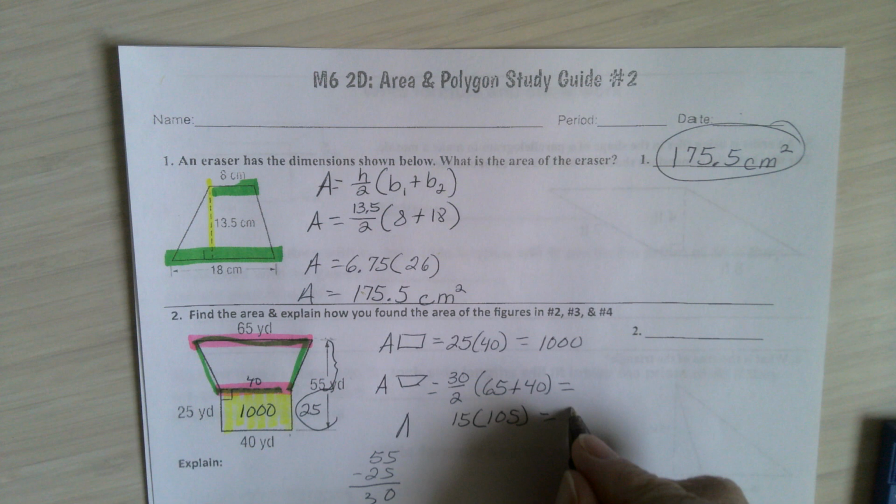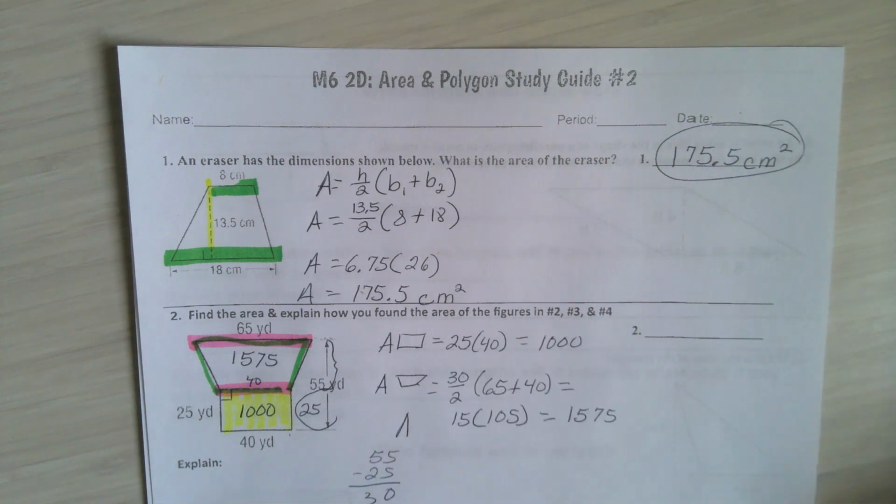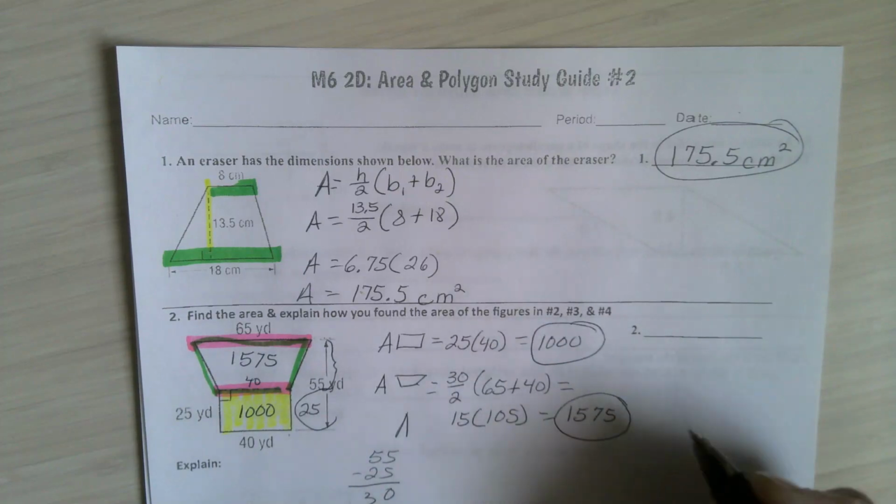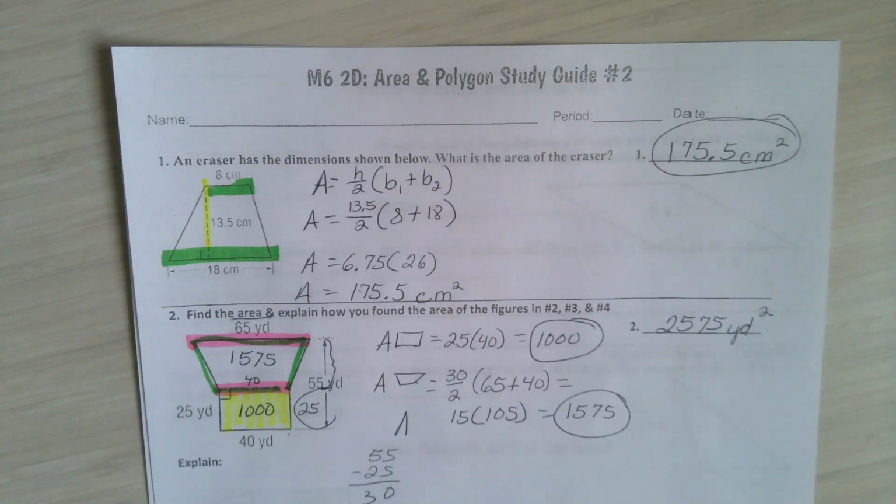They're two shapes put together, so you add them. Yes. So to get the answer, you're going to have 1,000 plus 1,575, and you get the total. Okay. Explain how you found the area. You found the area of the rectangle, found the area of the trapezoid, and added them together, right? You could all say that.